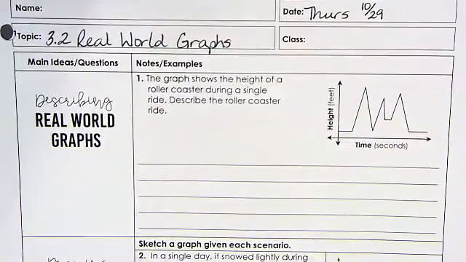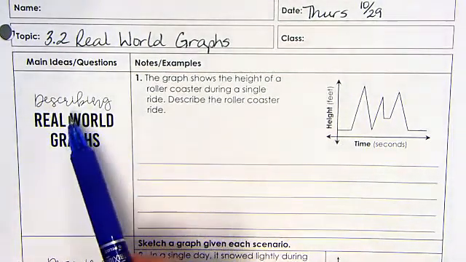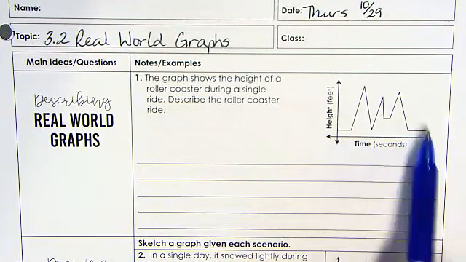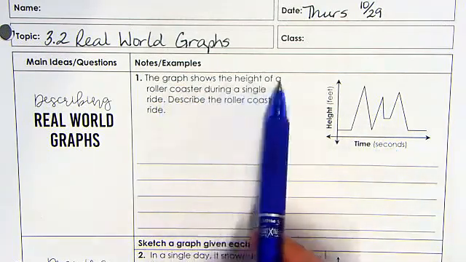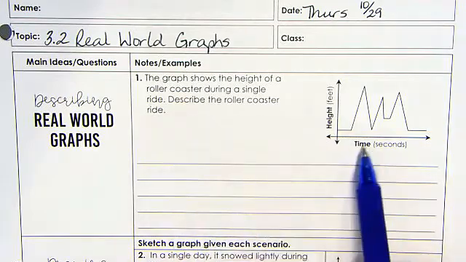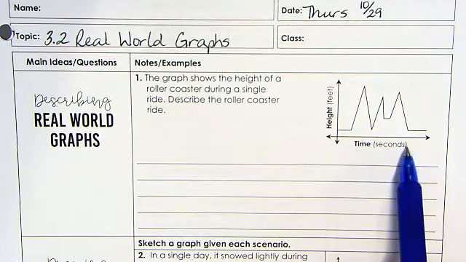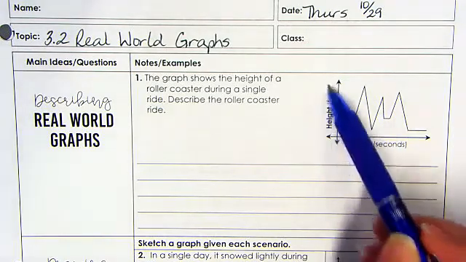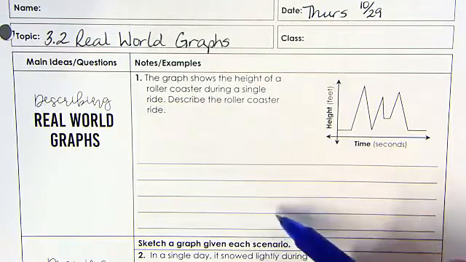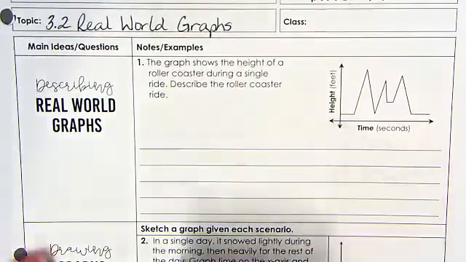We are starting 3-2, which is where we're talking about describing and drawing real world graphs based on whichever one is given to us. So if we look at number 1 here, this is where we're having an example of describing. That means we're going to make a verbal representation of the picture that's over here. This graph shows the height of a roller coaster during a single ride. Describe the roller coaster ride. Notice time is on the x-axis, and most often time is on the x-axis, and the height is on the y-axis. So let's write down an example of a description for this picture.